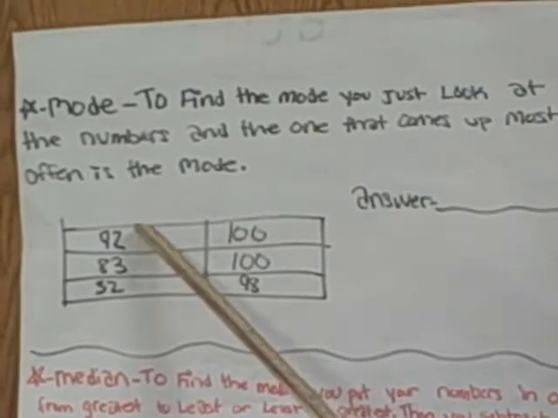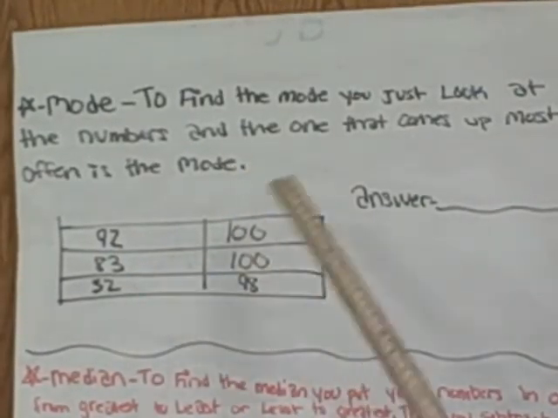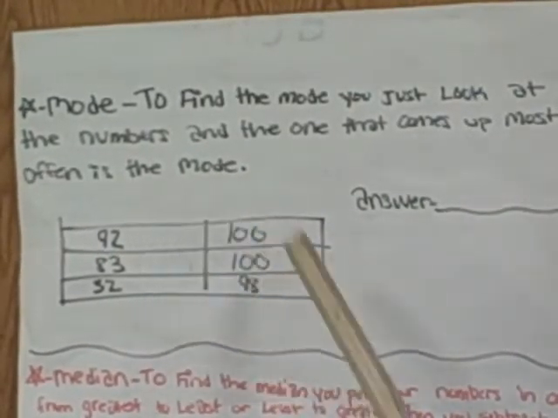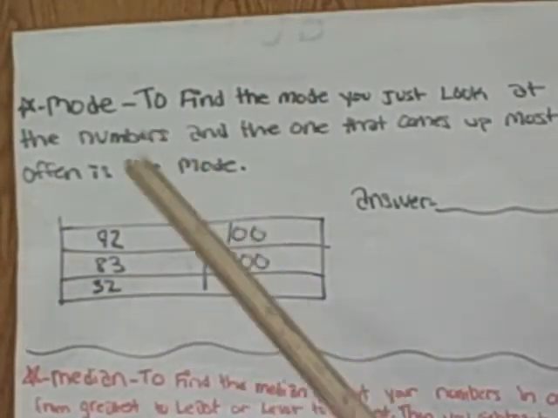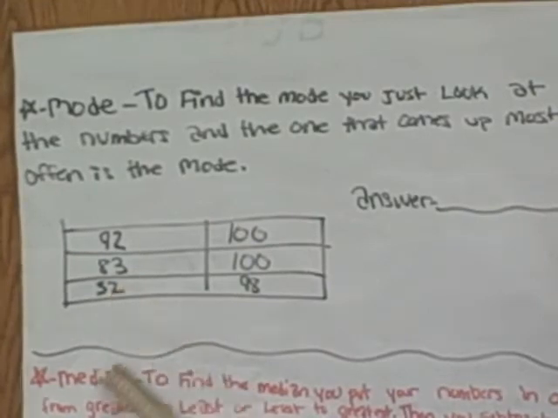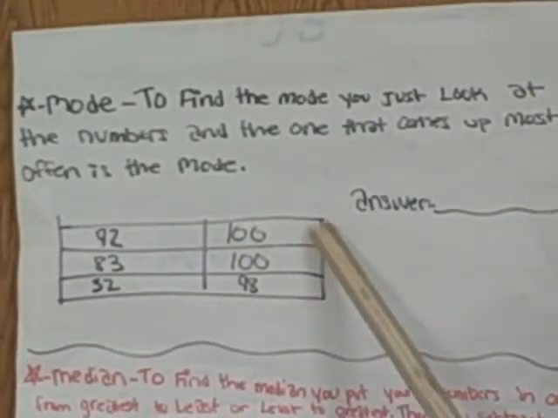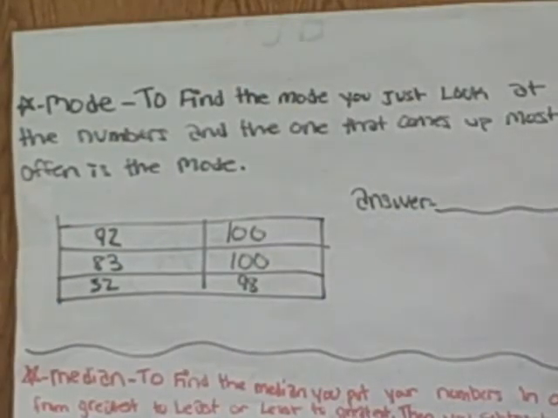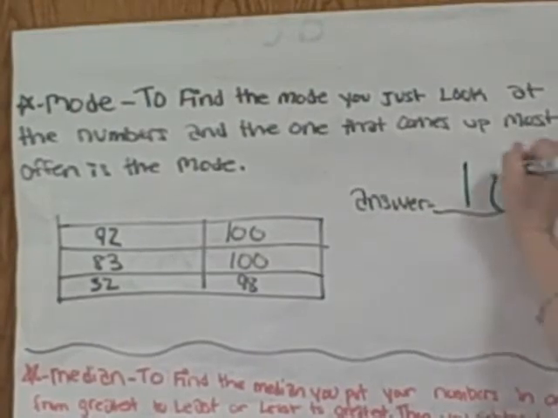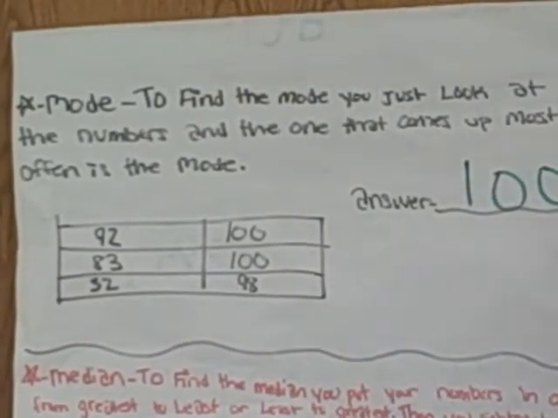So we're going to look at these numbers. 92, we only see 92 once, so we know that can't be the mode. We only see 83 one time, so that can't be the mode. We only see 32 once, so that can't be the mode. But we see 100 twice, so that could be the mode. We only see 98 one time, so that can't be the mode. So we know that 100 is the mode. So our answer for this one is 100.